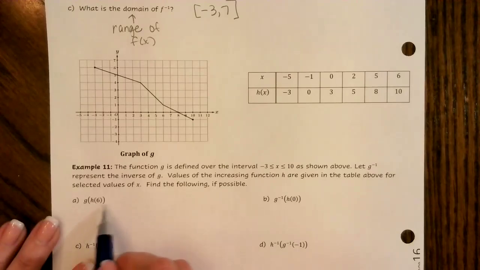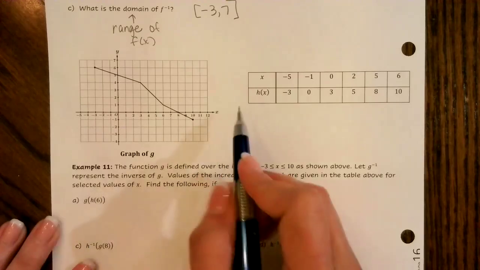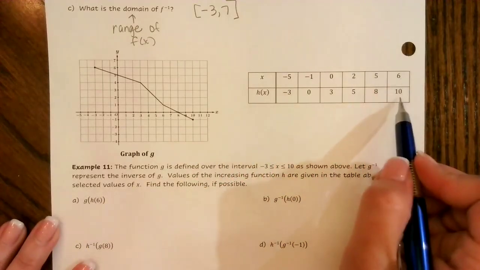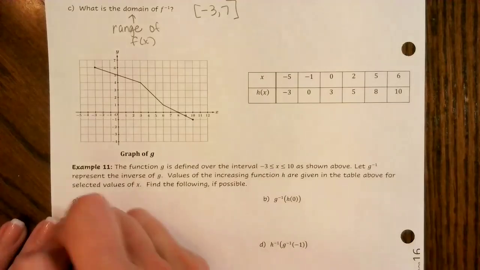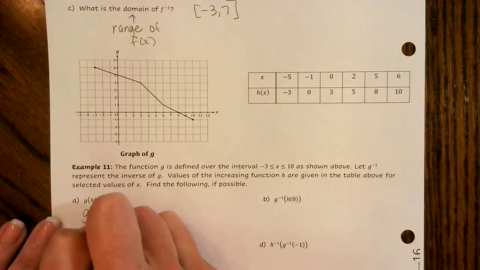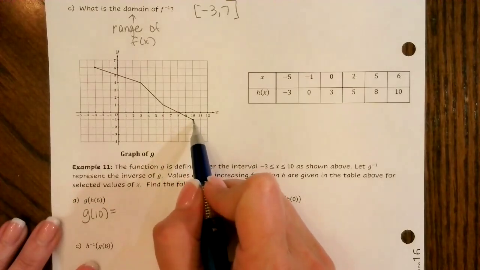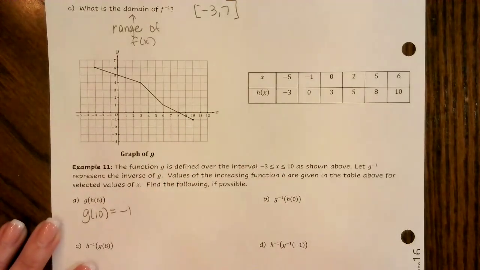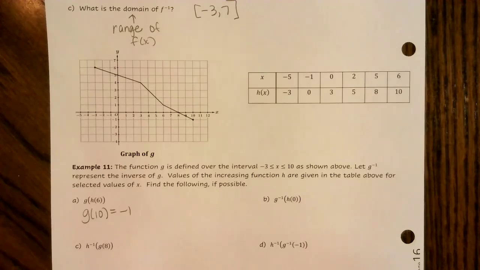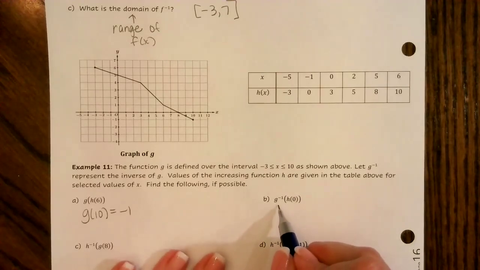So this is just a regular composition, g of h of 6. So h is my table, so I'm going to go to 6. Its output is 10. So this becomes g of 10. g is my graph, so I'm going to go to 10, and its value there is -1. That's from last time's lesson. This is the one that puts both of these lessons together.